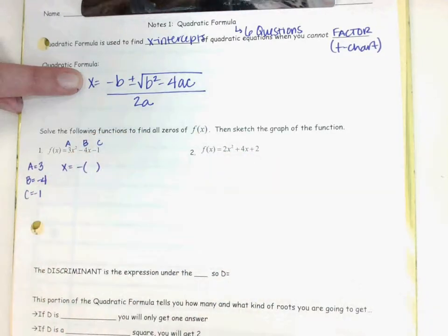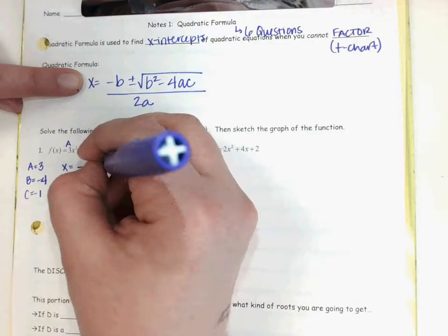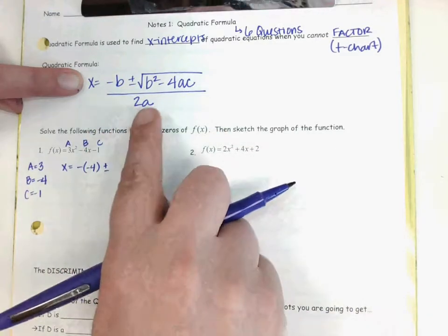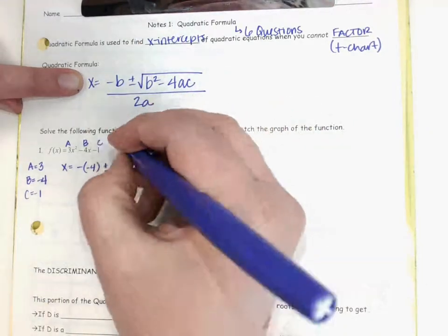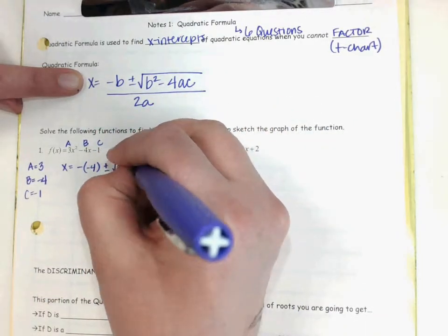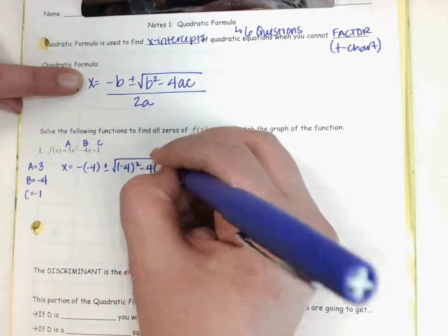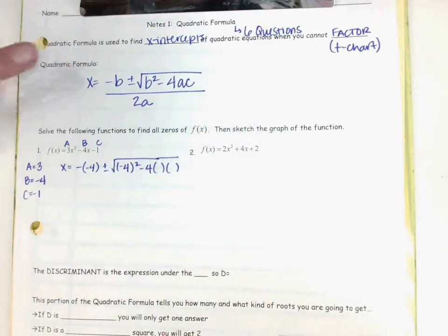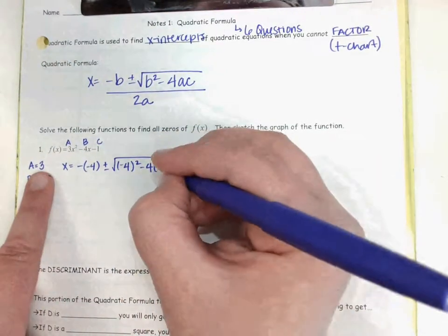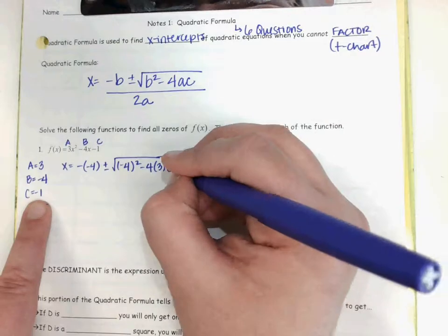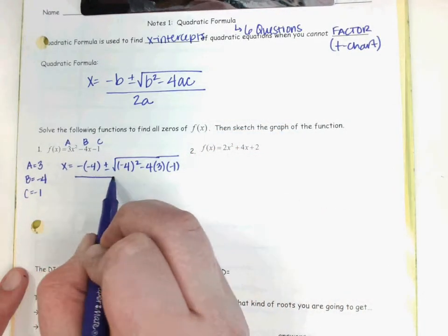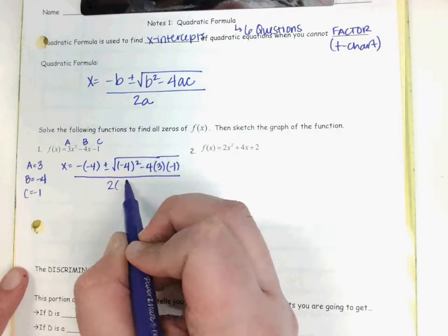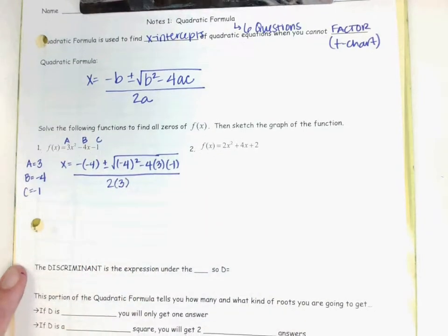-b. What's my B? -4 plus or minus. Then I have my big square root. Then I'm going to have b squared, which is -4 squared, minus 4ac. And then in my A, I'm going to put the number 3. In my C, I'm going to put the number -1. Then all of that is over 2A, where A is 3.